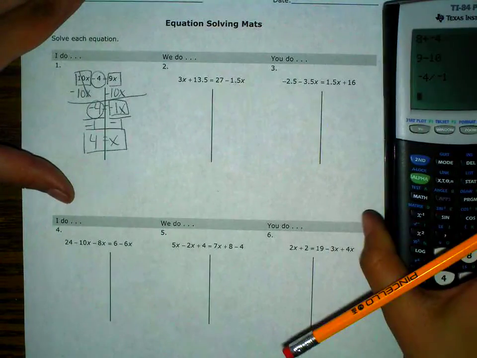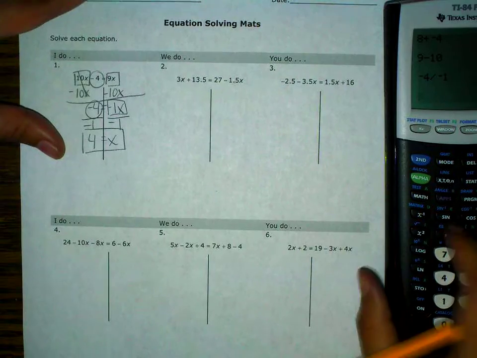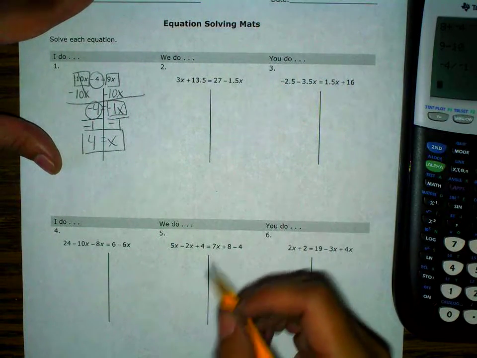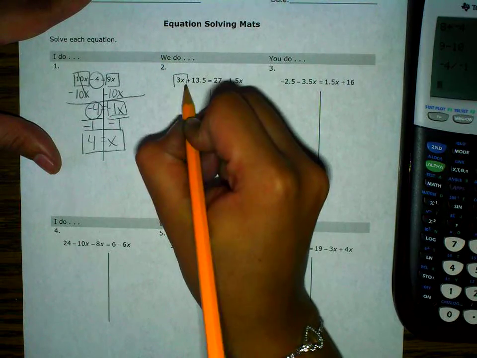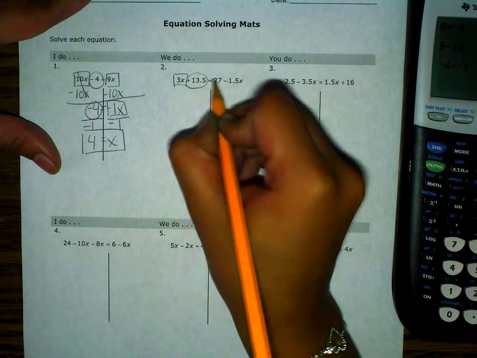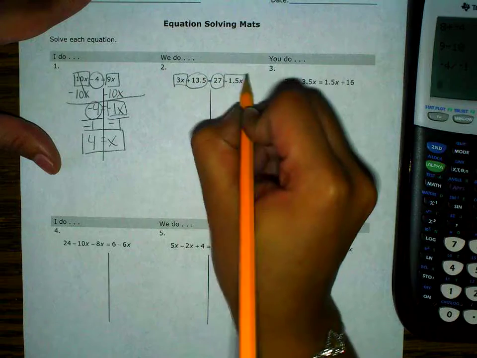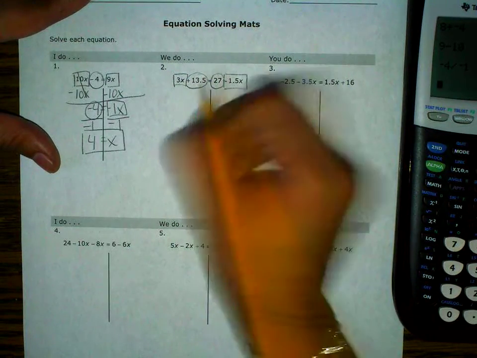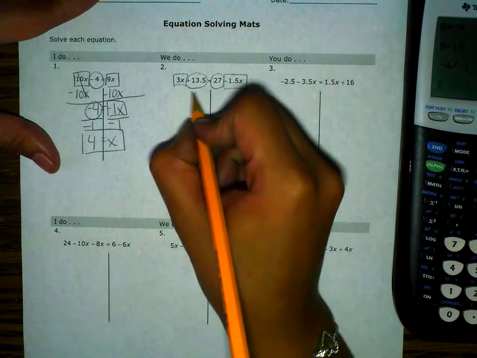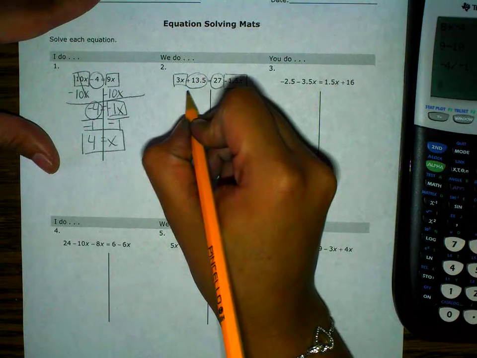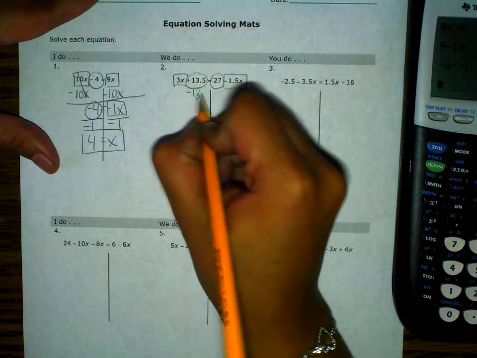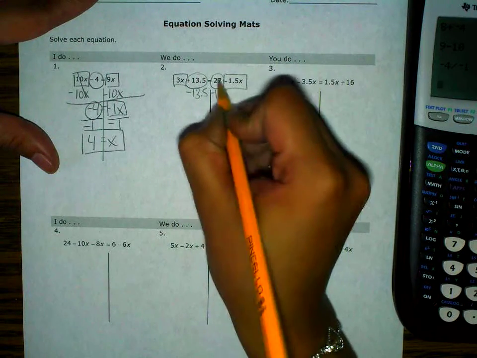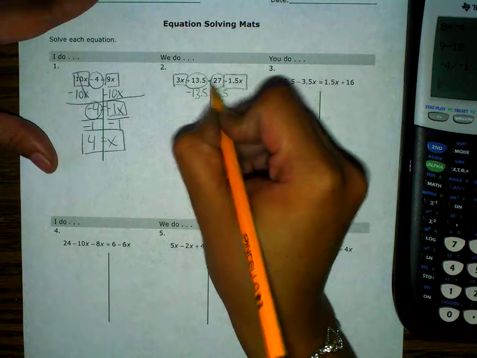We're going to try to do number 2 on your own, and then check to see if you got the correct answer. So you should have squared, circled, and squared here. We're going to move first. We could move this 13.5, so I'm going to do the opposite. So minus 13.5, minus 13.5, and I'm only going to deal with the circles right now.